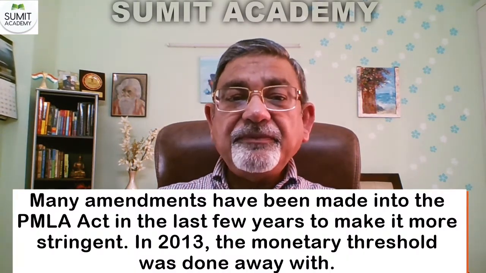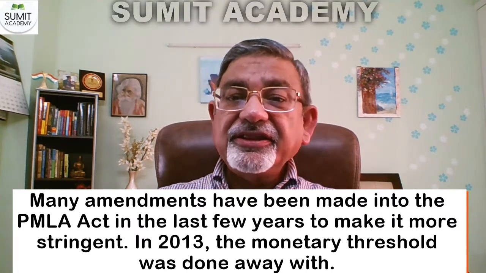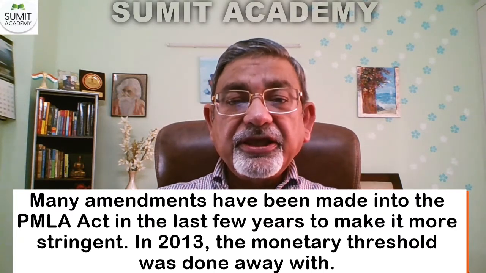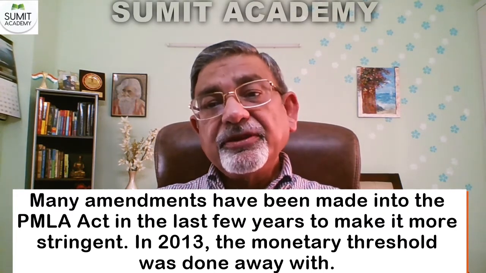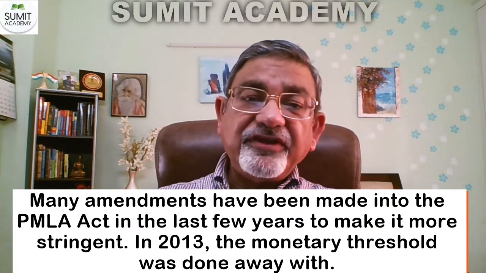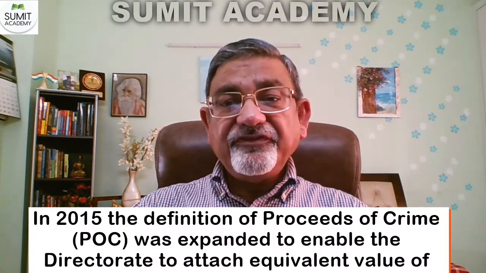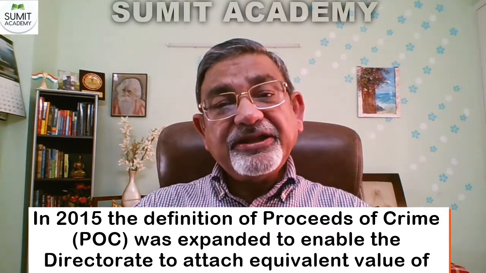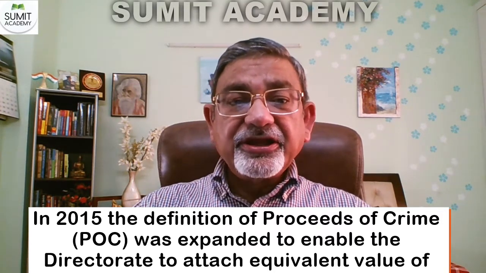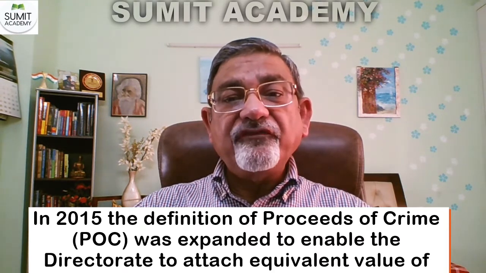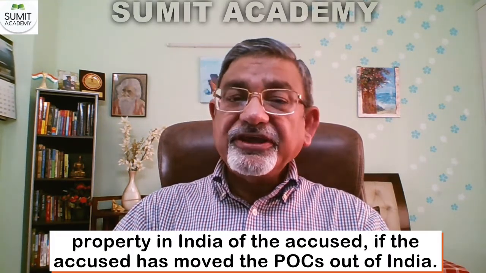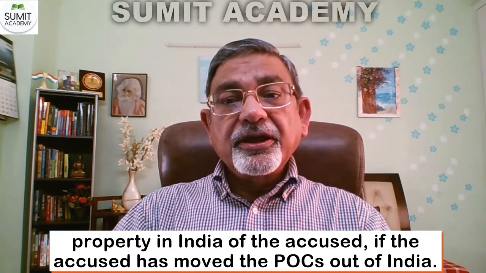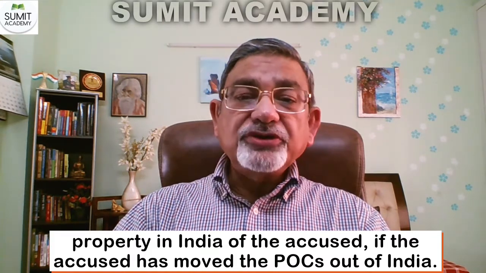Many amendments have been made to the PMLA in the last few years to make it more stringent. In 2013, the monetary threshold was done away with. In 2015, the definition of proceeds of crime was expanded to enable the Directorate to attach equivalent value of property in India of the accused if the accused has moved the POCs out of India.